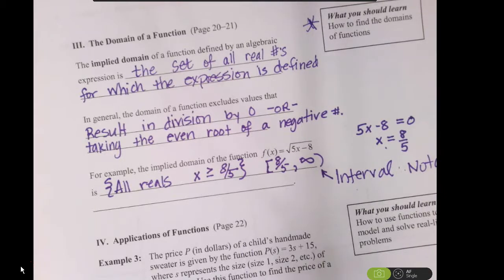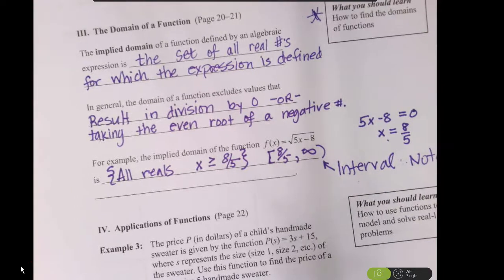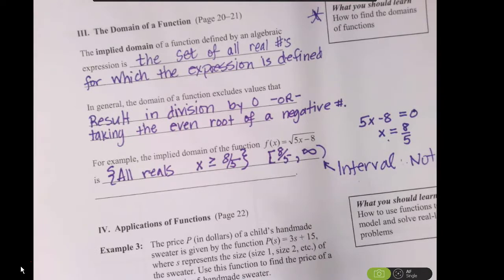So on page 22 we start applications of functions, so let's just see what we have here. The price P in dollars of a child's handmade sweater is given by the function P of S equals 3S plus 15, where S represents the size of the sweater. Use this function to find the price of a child's size 5 handmade sweater.